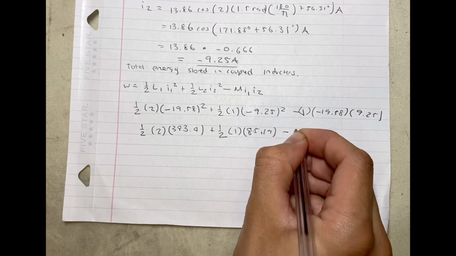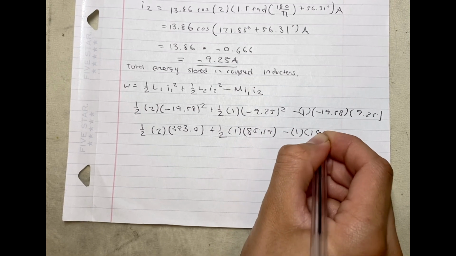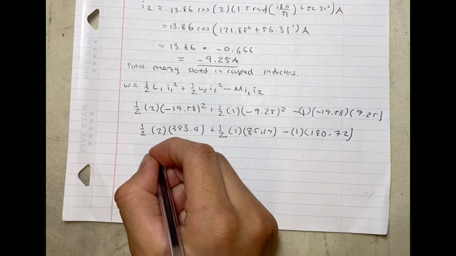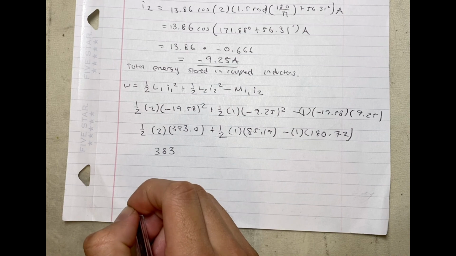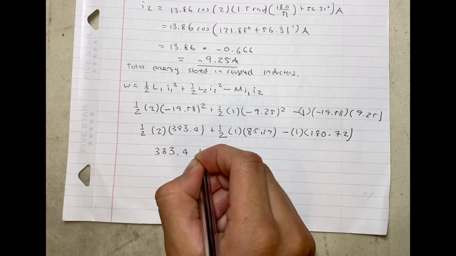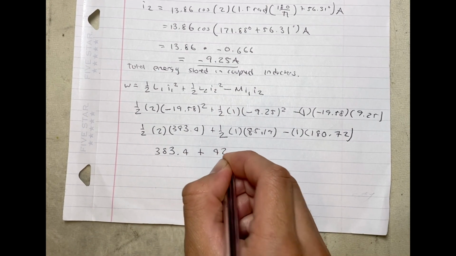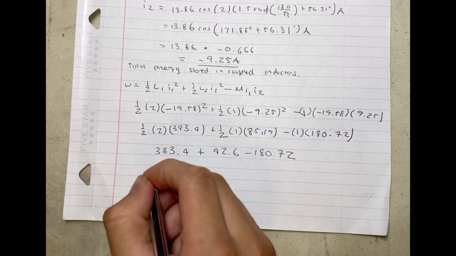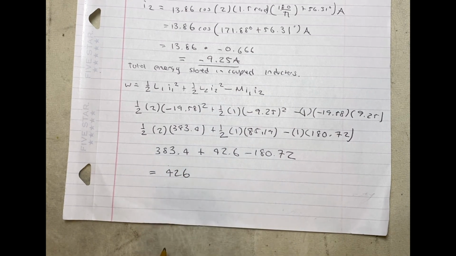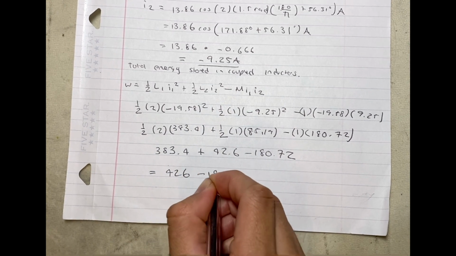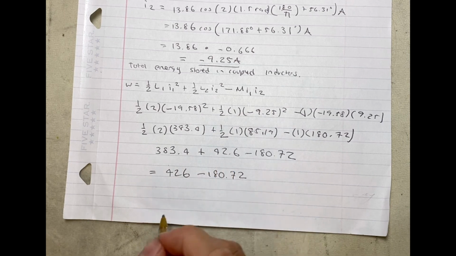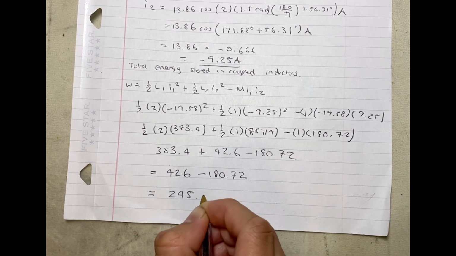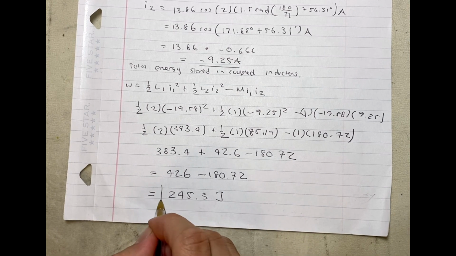minus 1 times 180.72. This simplifies down again to 383.4 plus 42.6 minus 180.72, which gives us 426 minus 180.72, which gives us 245.3 joules.